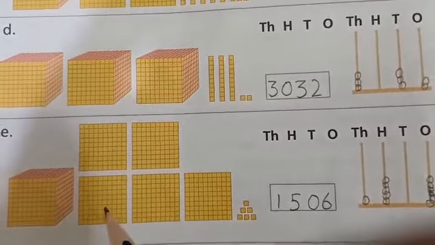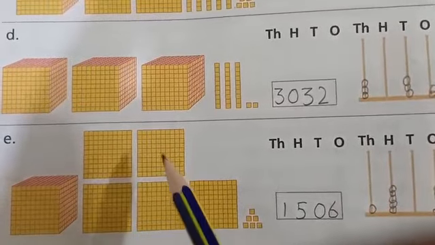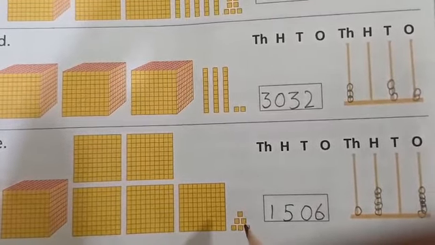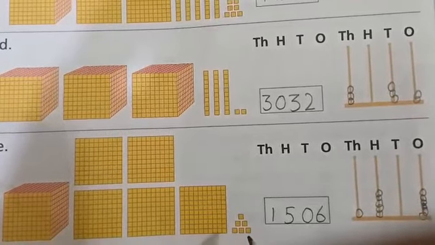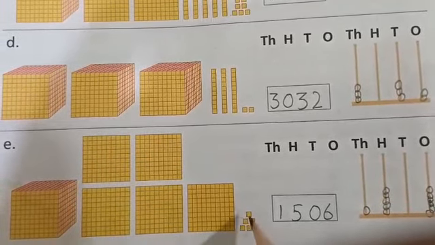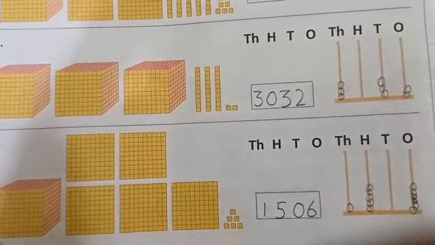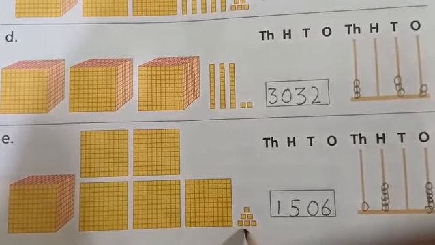Next we have 1000. How many hundreds? 1 2 3 4 5, it is 500. And how many tens? Look at this, here we have nothing, so it is 0. And how many ones? 6 ones. So it is 1506.